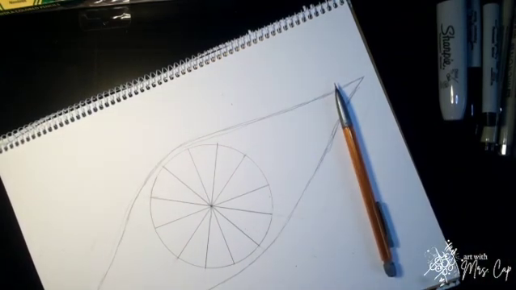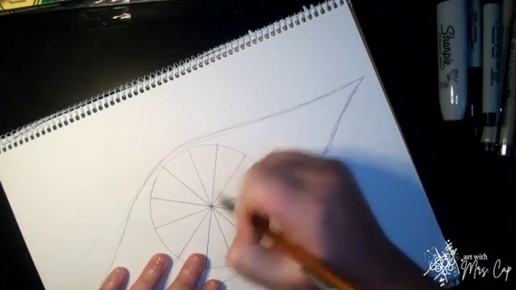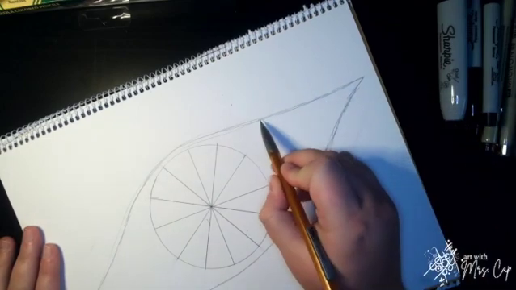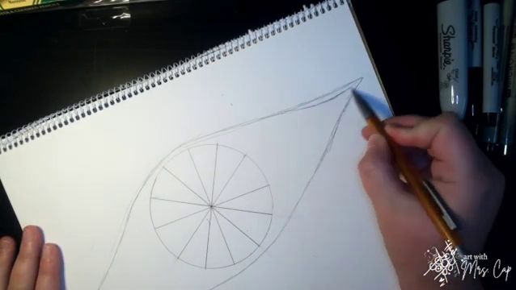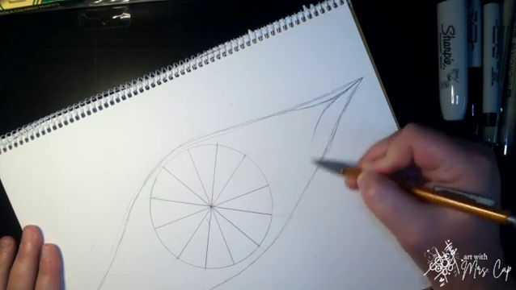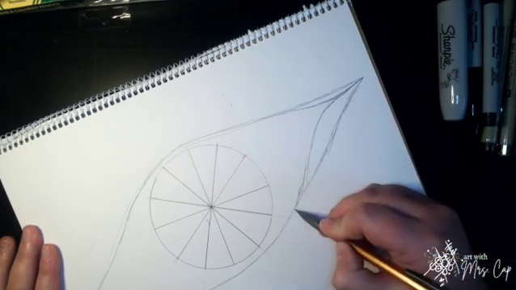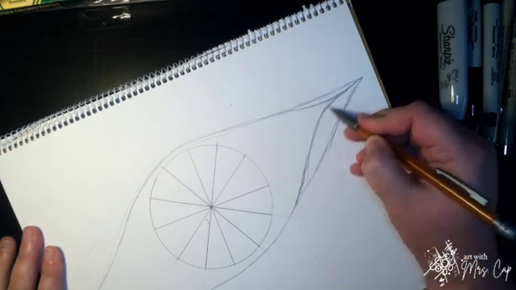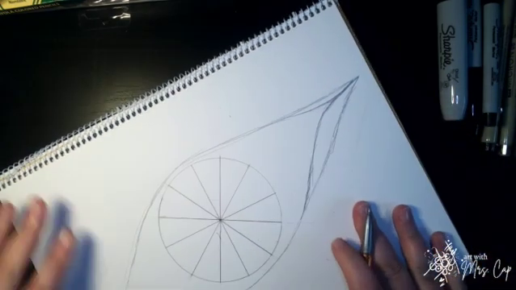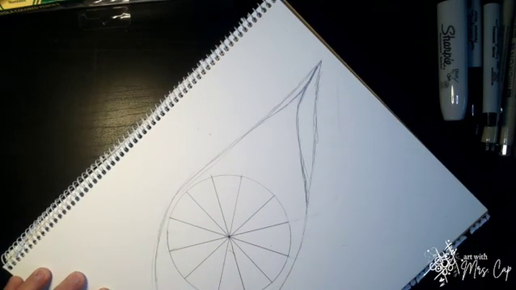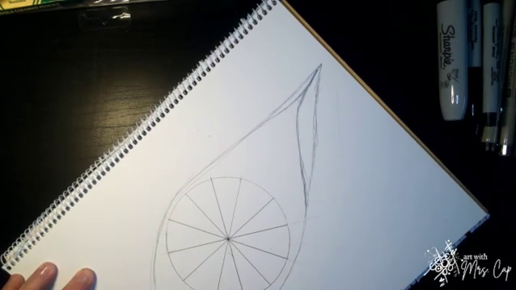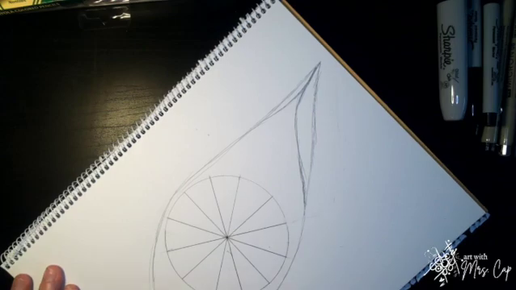The other thing is with a dragon eye, usually you want to put in a different shape in the middle than what you would have with a normal eye. There we go. All right, so I've just sketched in that shape a little bit for a dragon eye.